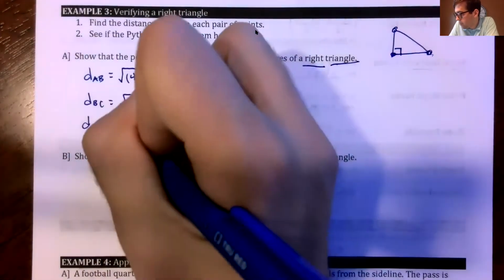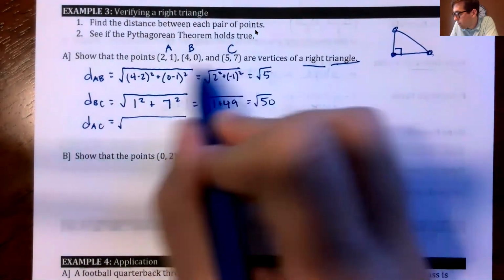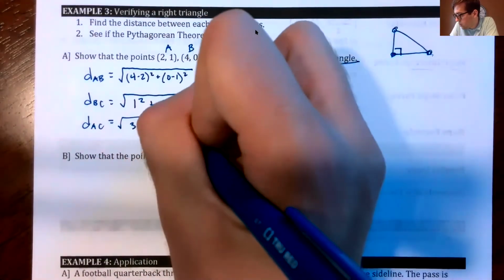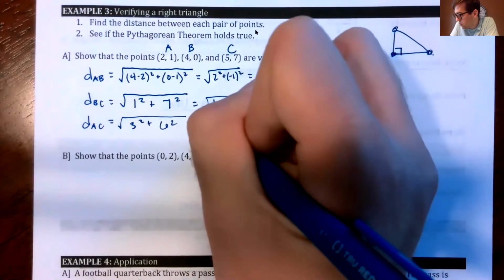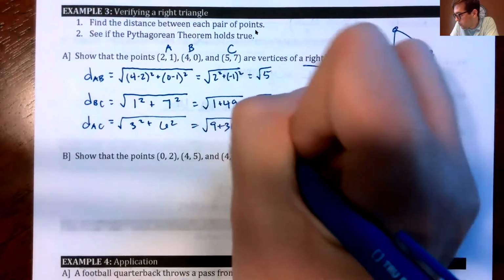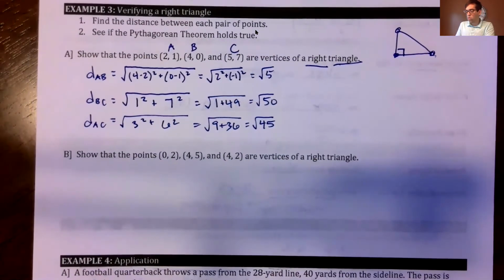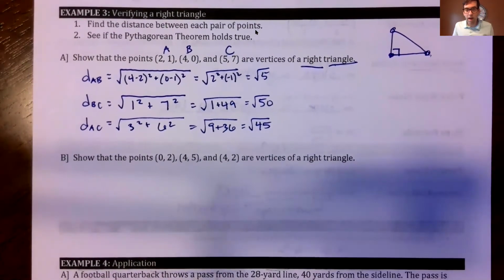And for A to C, we have 5 minus 2 and 7 minus 1. It's going to be 9 plus 36, which is 45. Okay, so some of these radicals can be simplified. Remember, a radical is another name for a square root. So some of these square roots can be simplified, but when you're verifying a right triangle, I actually recommend you don't simplify it because it's going to make it easier later.